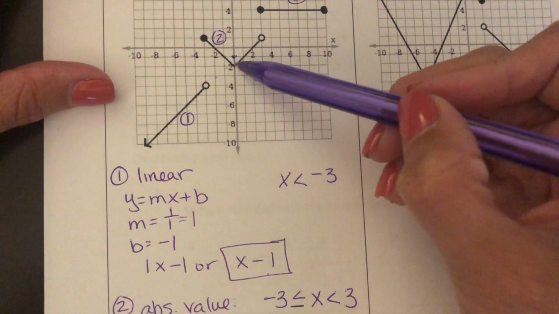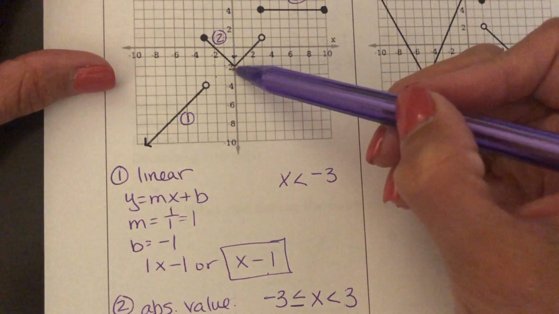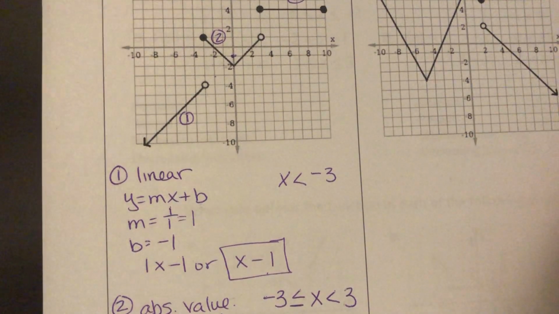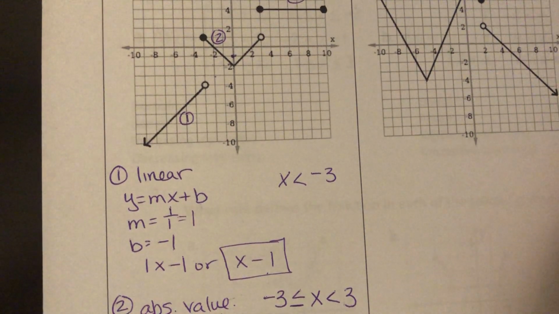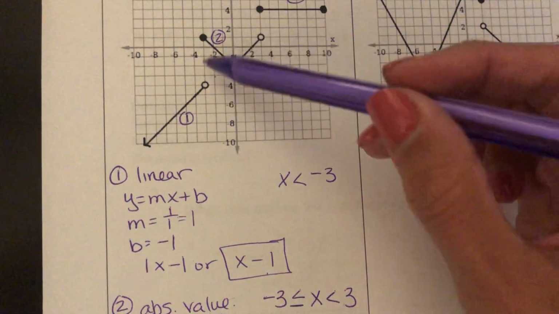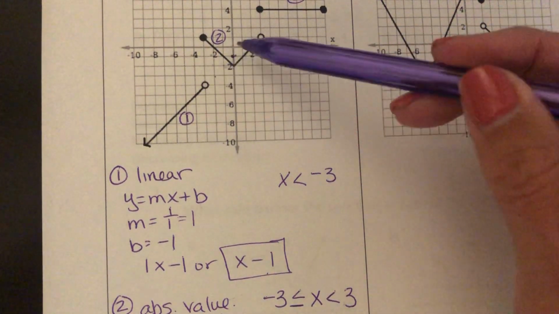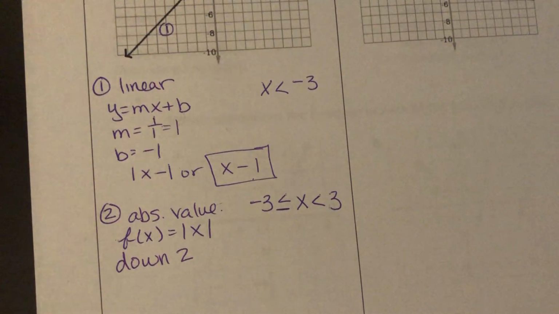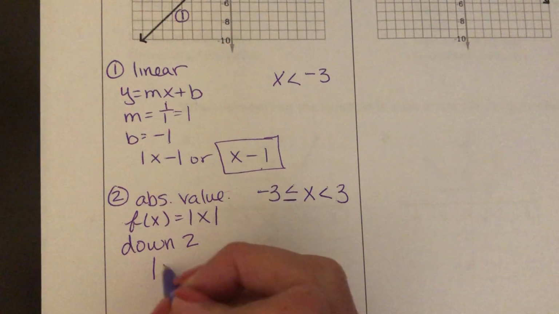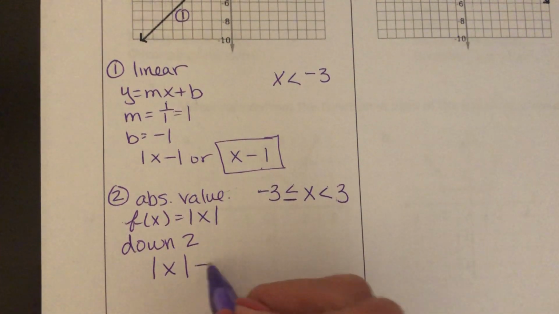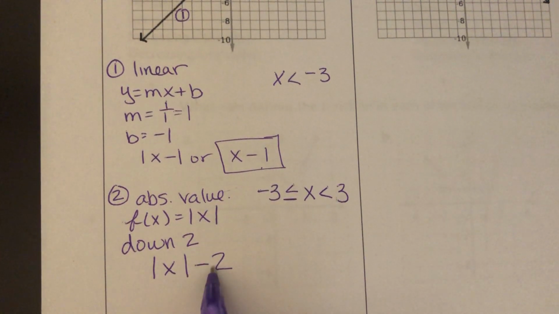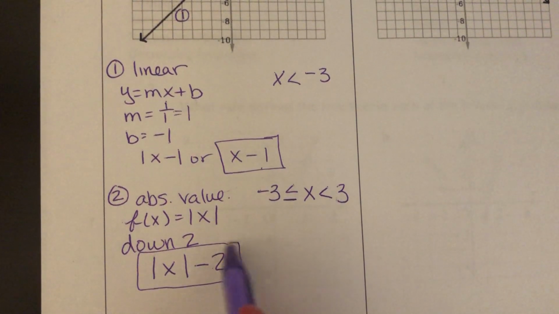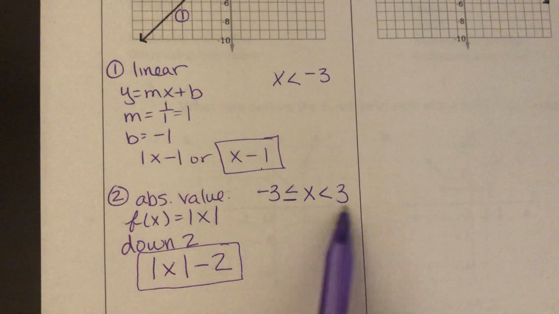Absolute value should be 1 over 1 if it's not stretched or compressed. 1 over 1, 1 over 1, 1 over 1. So we're good. There's no stretch and no compression. And it didn't move left or right. And it's not reflected because it's opening up. So then I just put that together, and I have absolute value of x minus 2. The down makes a minus 2 on the outside, and then that would be my equation there with this domain here.